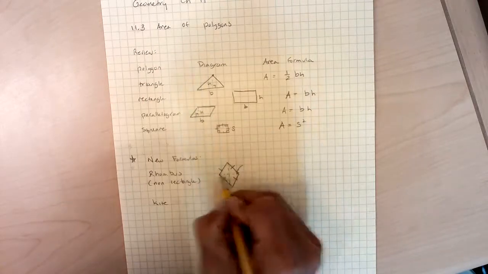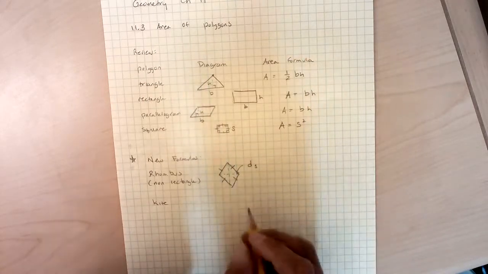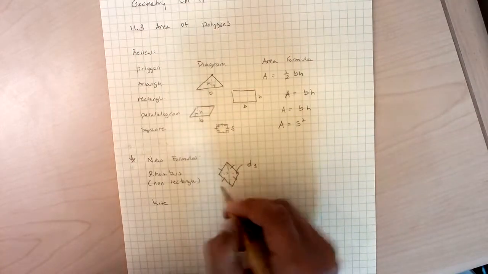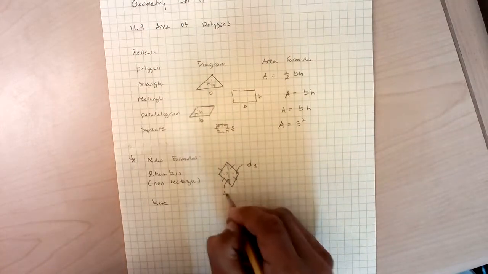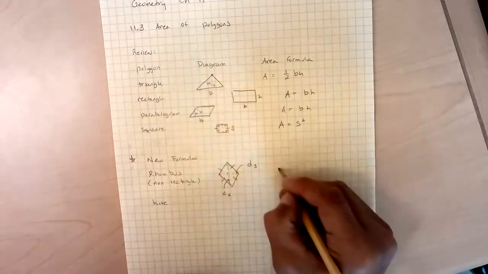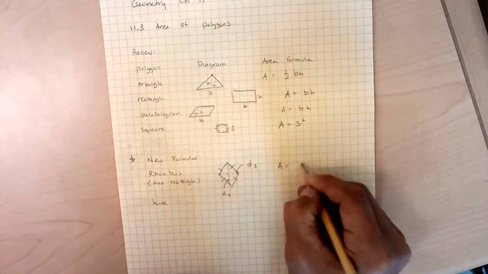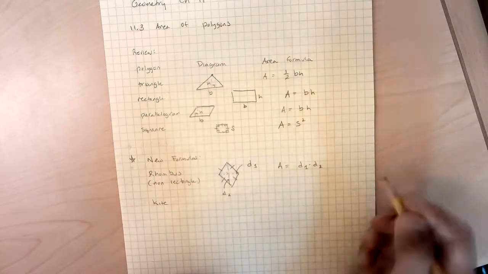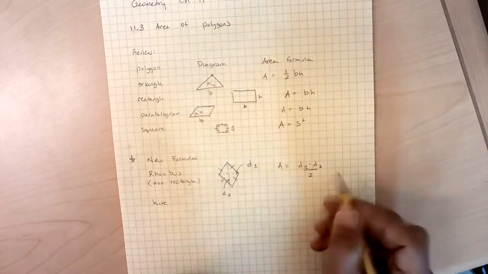So I'm going to let one of these diagonals be diagonal 1 or d sub 1. The subscript just means diagonal 1. And then the other diagonal, which is what I drew here, let that be diagonal 2. And then the area of a rhombus is the diagonals multiplied together. Diagonal 1 times diagonal 2, and then you divide that by 2.